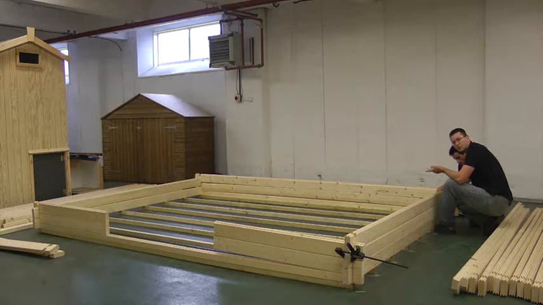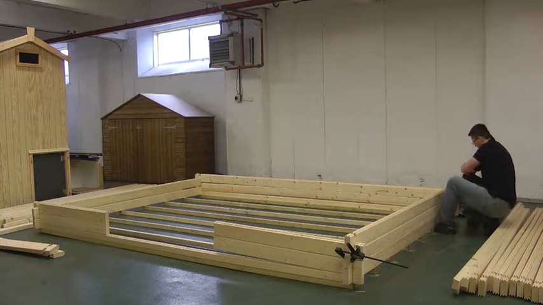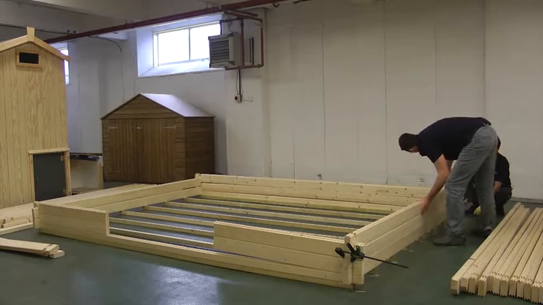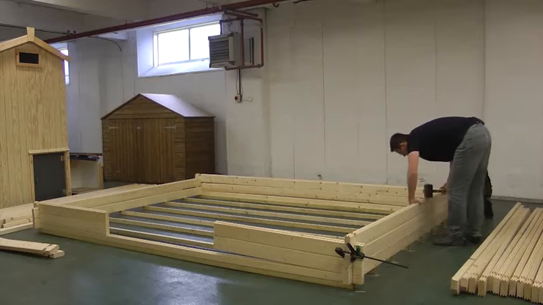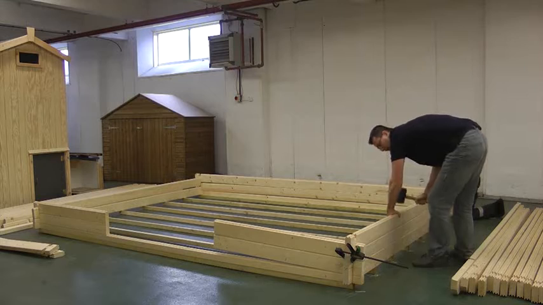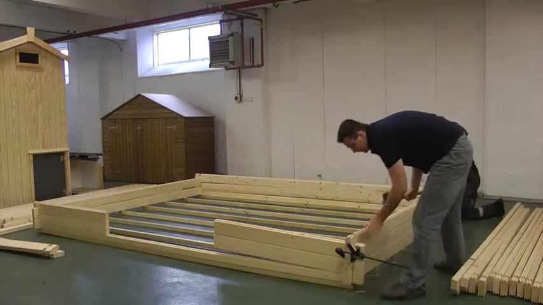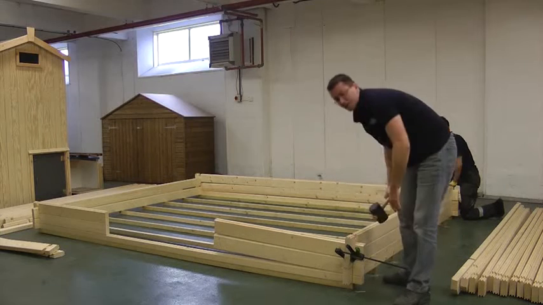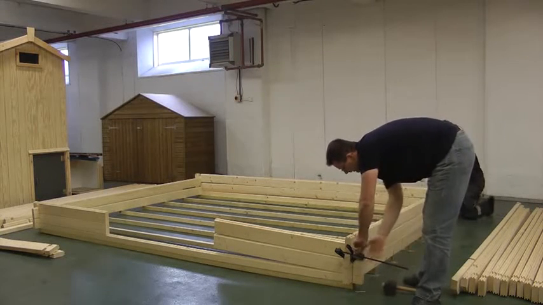So we're starting on one corner first, and then we're going to work our way along the length of the timber. So we've engaged that corner first, and we'll now work our way along the length. If you can push that and hold that down, so that's not going to disengage. And that's now fully engaged along its length.